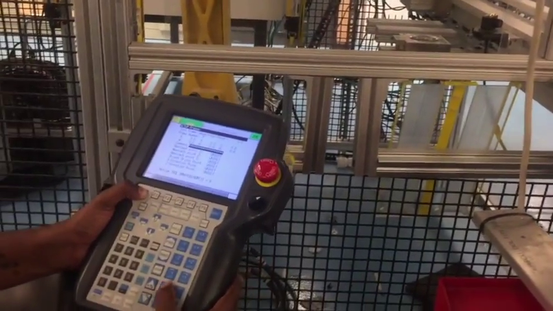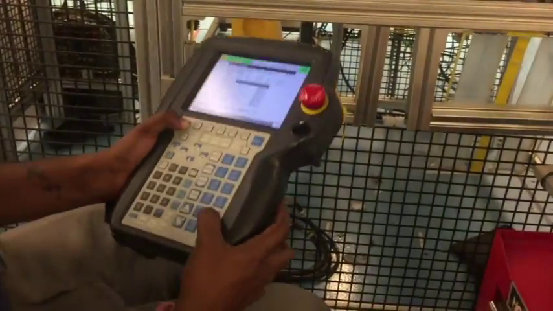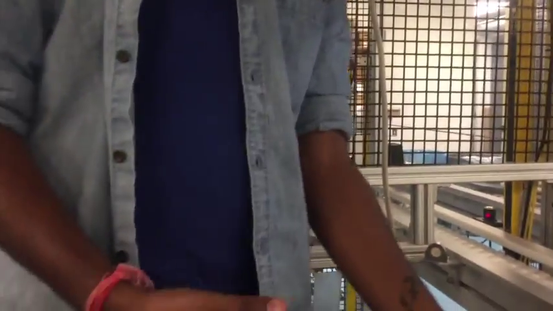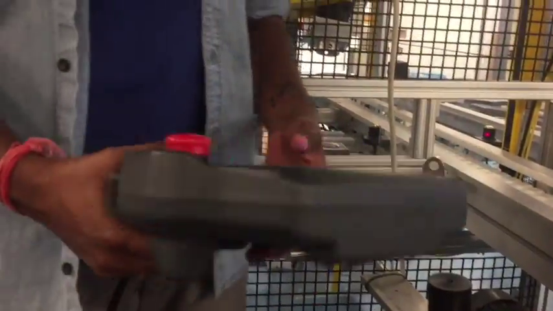So that's all for the training tutorials, but I'm going to make a few more, and then I'm going to explain in more detail how to use the robot as such and how to operate it.